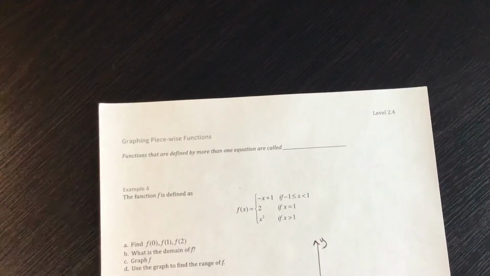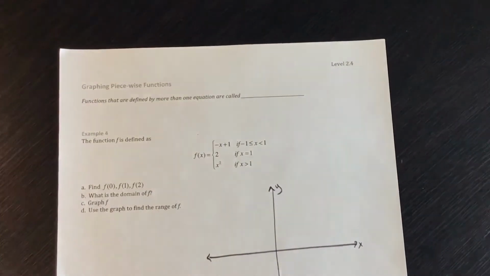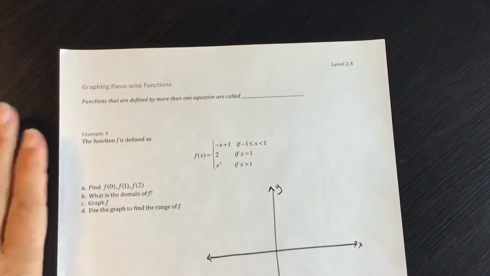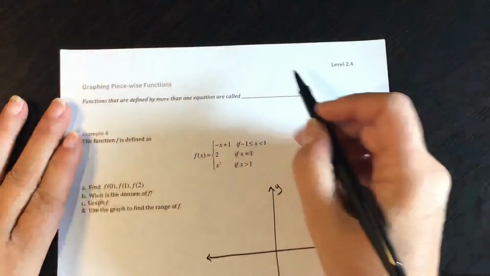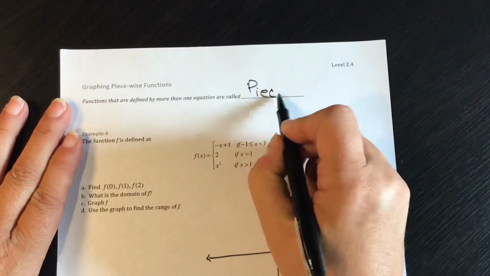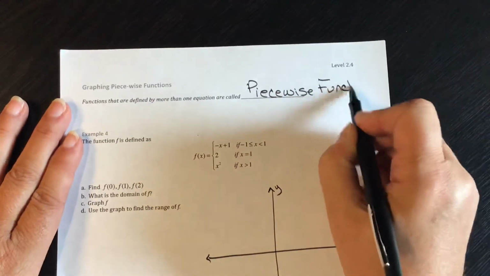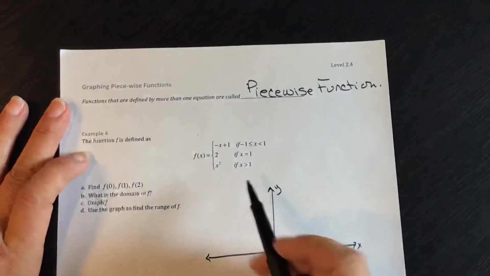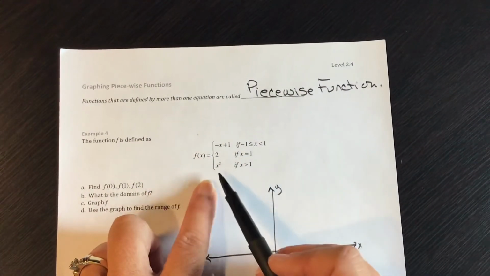Okay, moving along. In this next section, we talk about piecewise functions. And piecewise functions are graphs that are in more than one piece. Okay, so this would be a piecewise function, P-I-E-C-E. And we can look at an example of one down here.